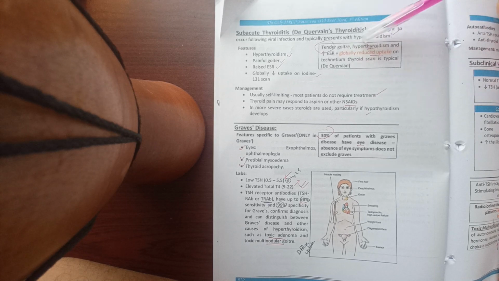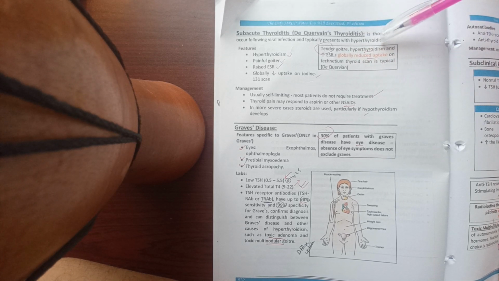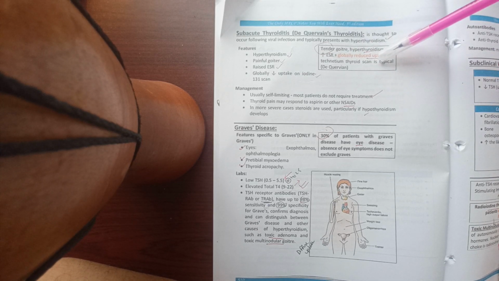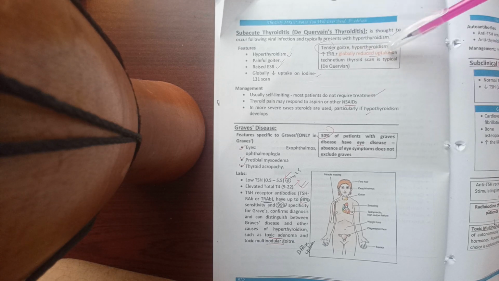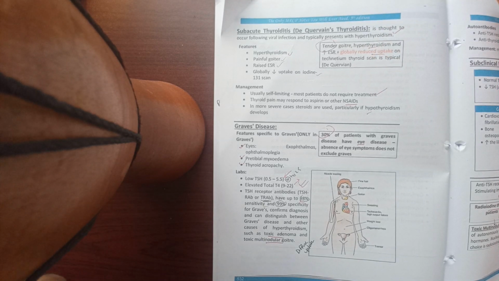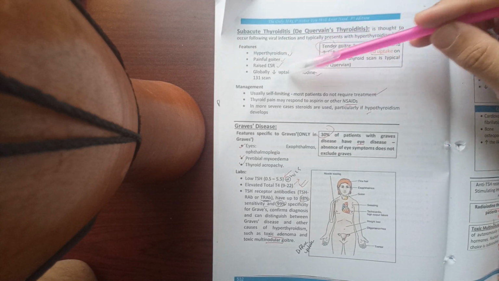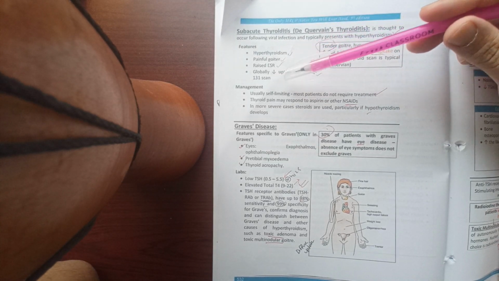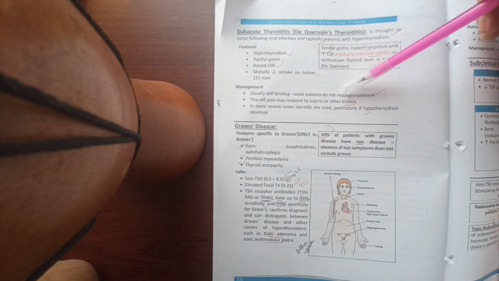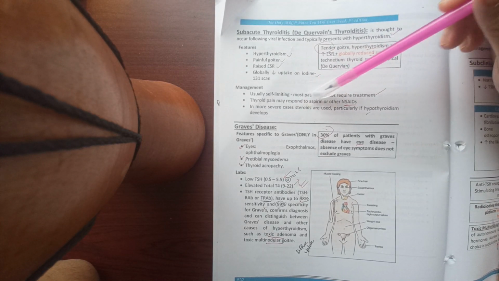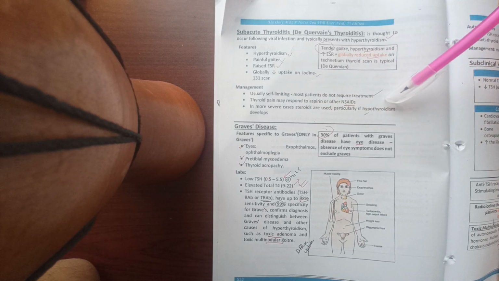What you find is tender goiter, hyperthyroidism, and raised ESR. Globally reduced uptake on technetium thyroid scan is typically de Quervain's. So globally reduced uptake on technetium scan, you have to know that. Some of the things which you can relate and remember together. Management is usually self-limiting. Most patients do not require treatment, and thyroid pain may respond to aspirin or other NSAIDs.